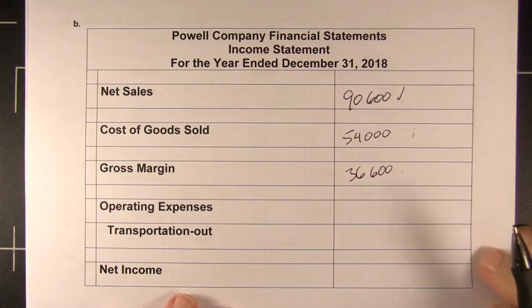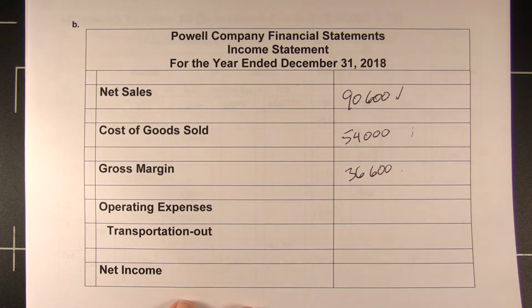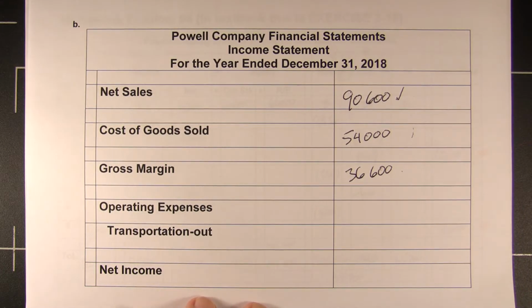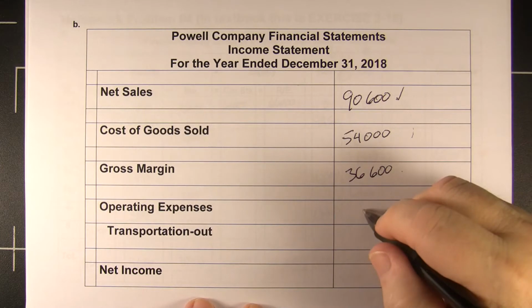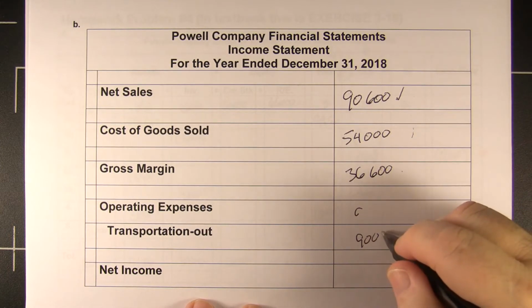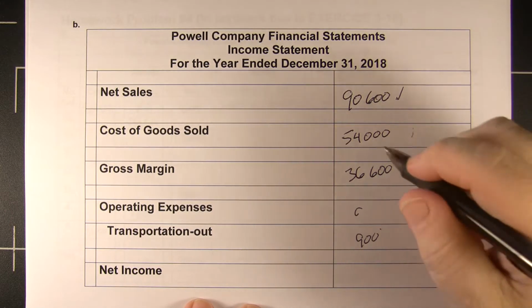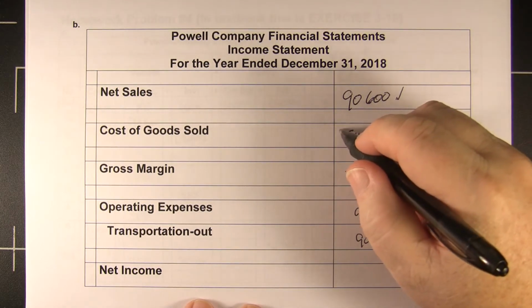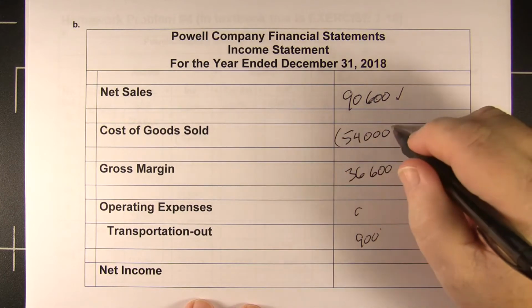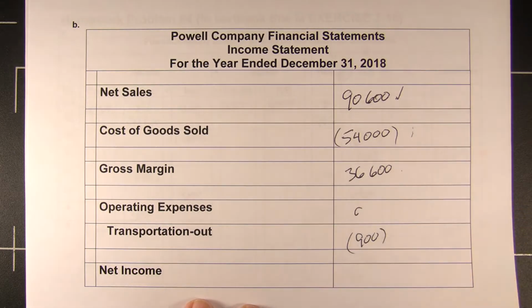Now our operating expenses here, I think the only operating expense they give us is the transportation out, which is $900. Now remember, $900, and I'll put minus signs around this so you see it. Remember, transportation out is an expense.